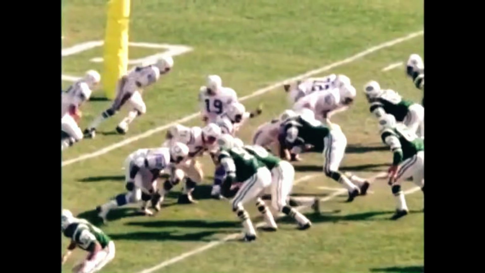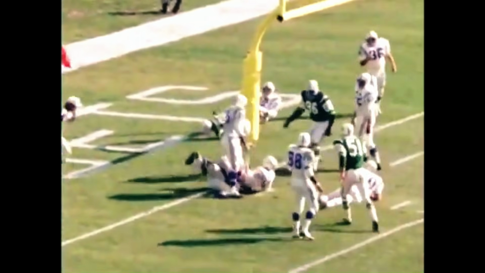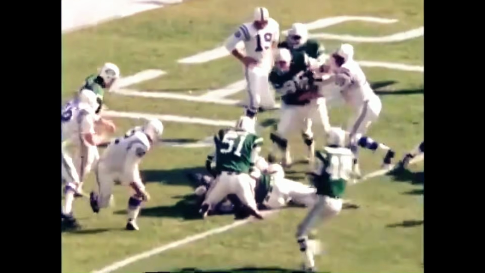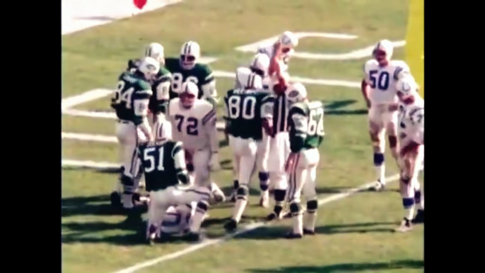Defensive tackle John Elliott almost caught Unitas in the end zone on this play, and he did catch running back Jack Maitland on this one. Colts 20, Jets 5. David Lee punted, and Mike Battle was knocked out.